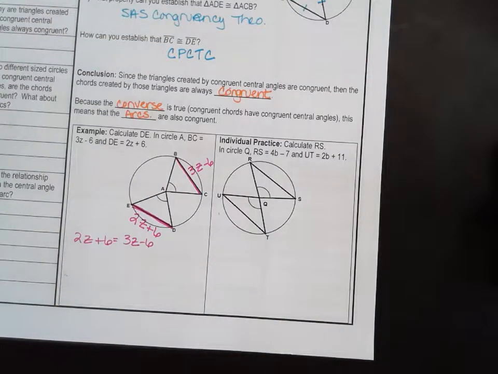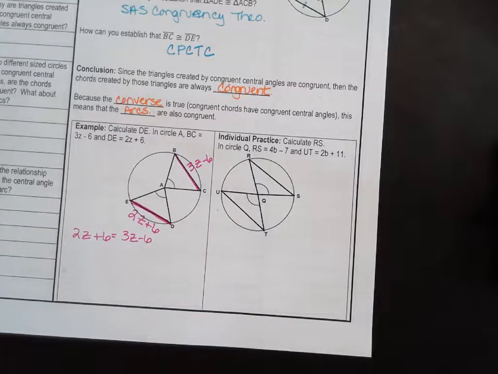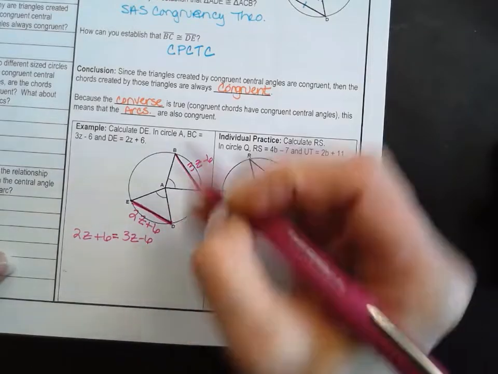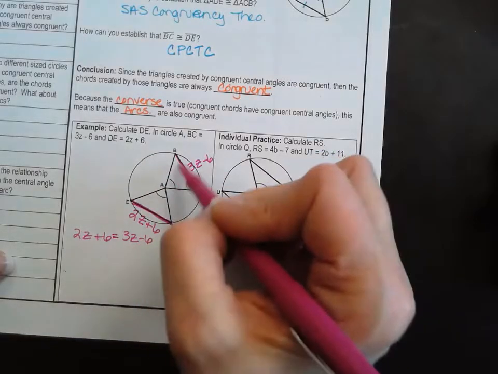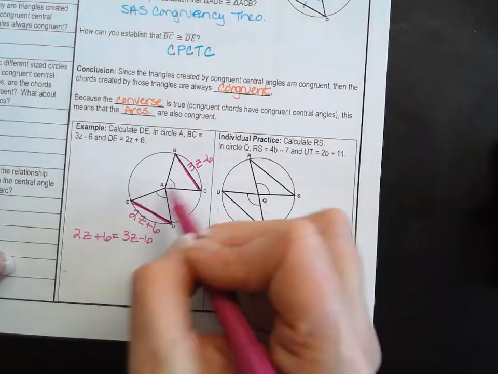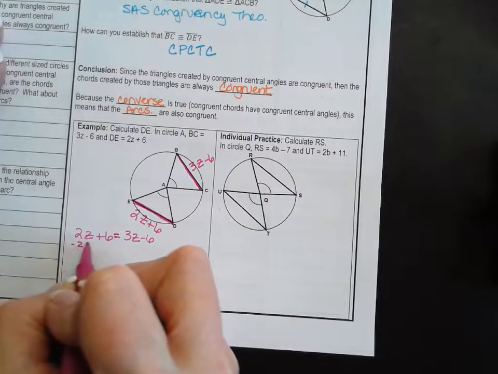Why are you saying them equal to each other? I agree, but why? How do you know this one is equal to that one? Because they were saying that. Yeah, but you're setting them equal to each other. So how did we know that this side length was equal to this side length? Is this the same triangle from the beginning? Very different size. Because we proved that the triangles are congruent, so that means these two are congruent. Okay, awesome.